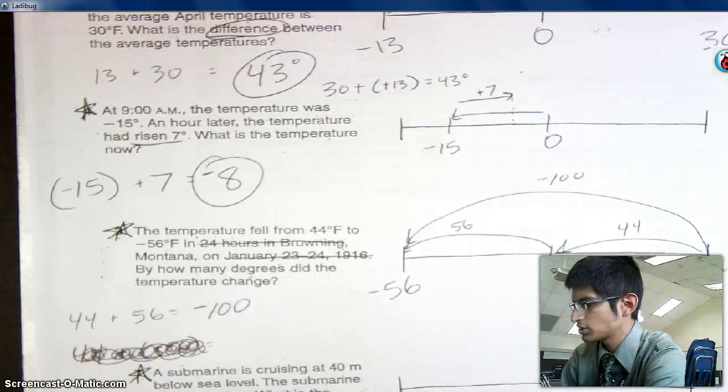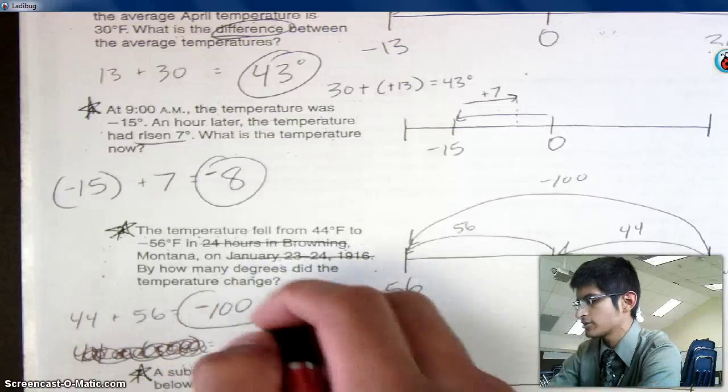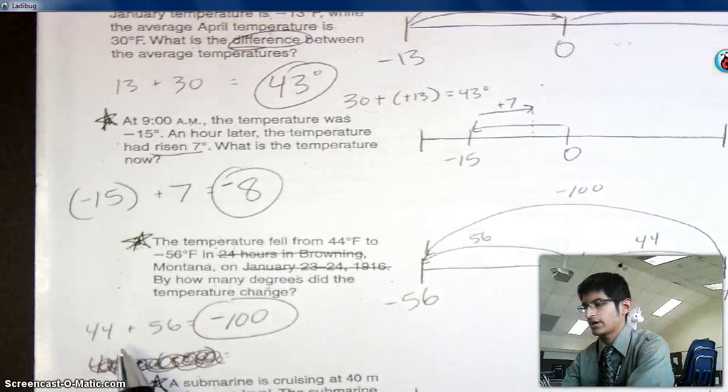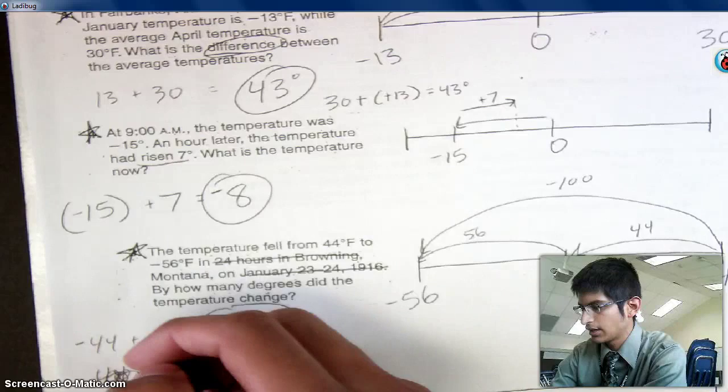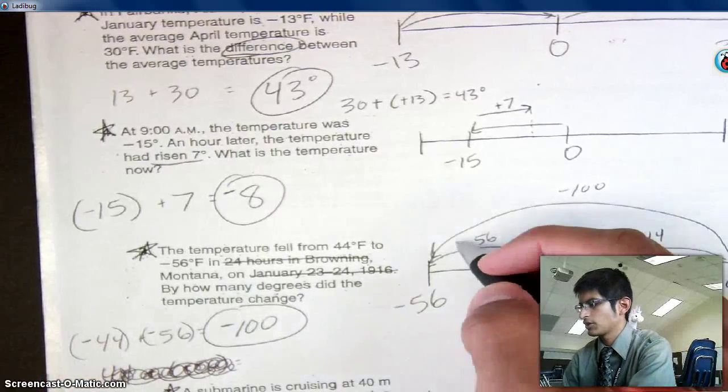How many degrees of temperature change? Well, since I'm going backwards, the temperature changed negative 100 degrees. I know I added 2 positives here. I kind of wrote this wrong. It should be negative and then a negative, since I'm moving backwards this many spots.